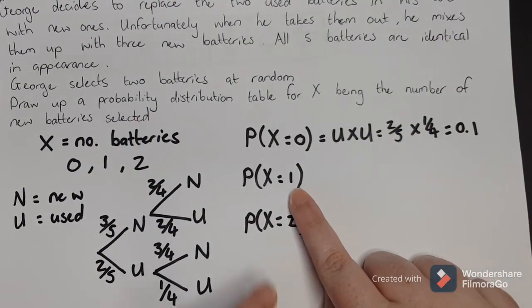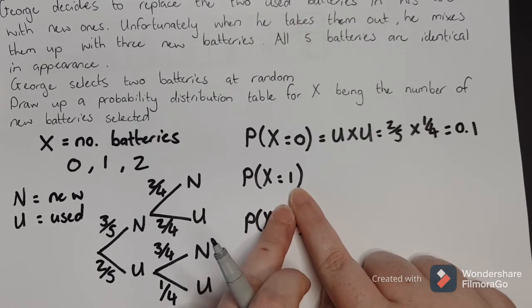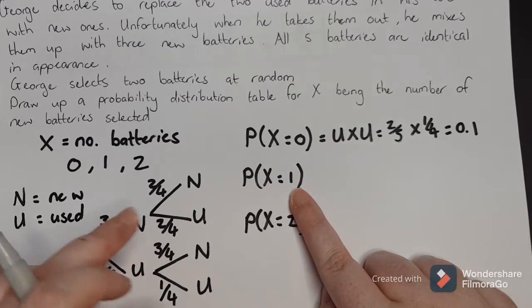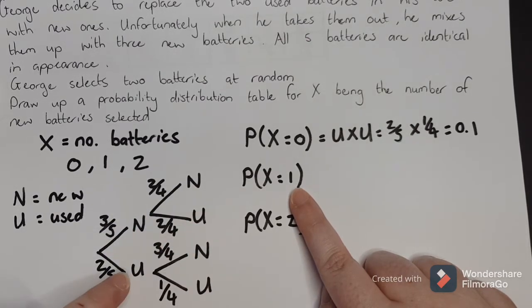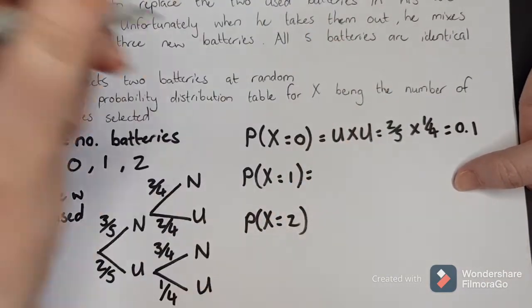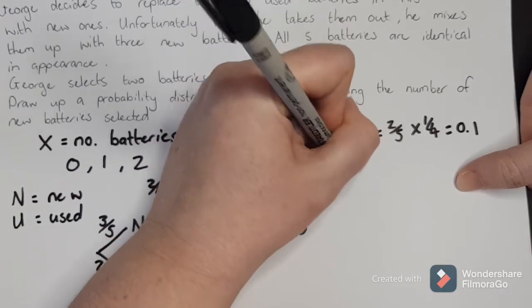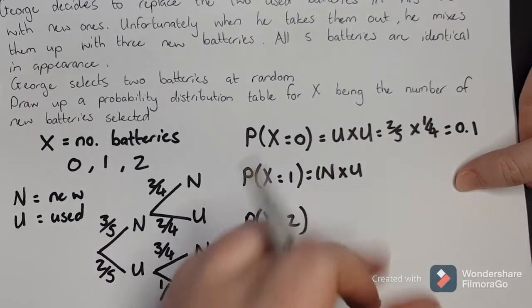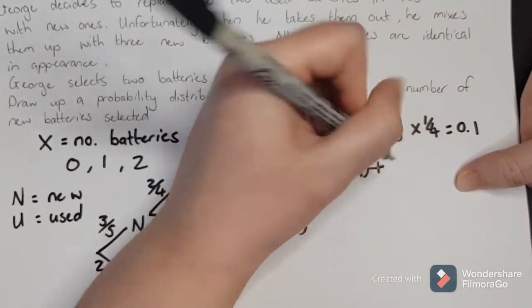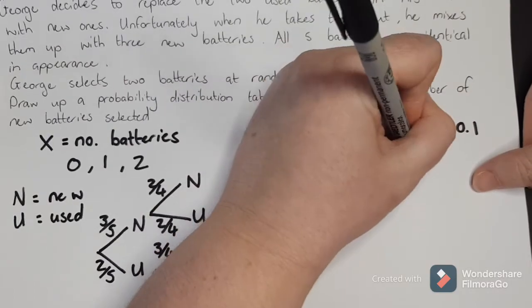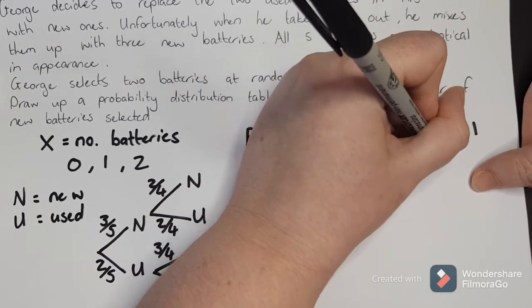If he's going to pick one new battery, he's either going to pick a new one first and then a used one, or he's going to pick a used one first and then a new one. So we've got to have both. So he either says new and then used, so multiply, or, so we're going to add, used first and then new.